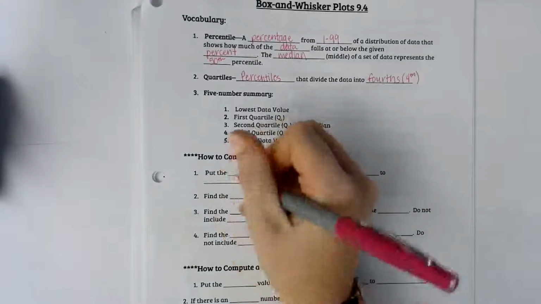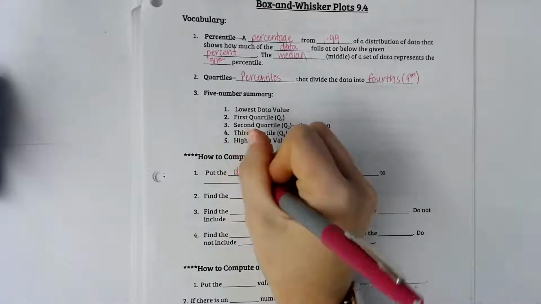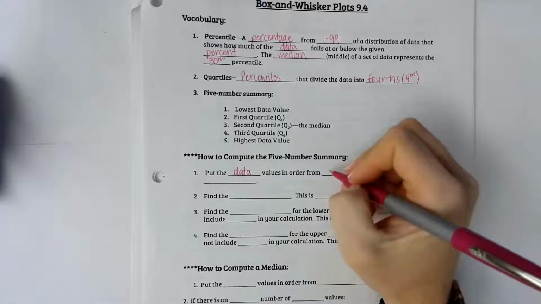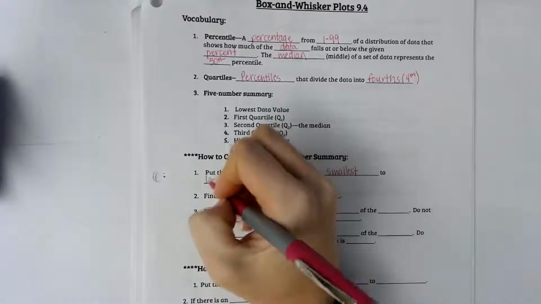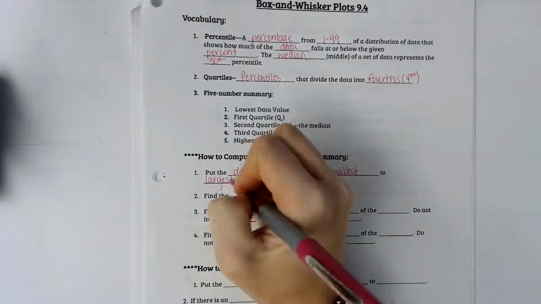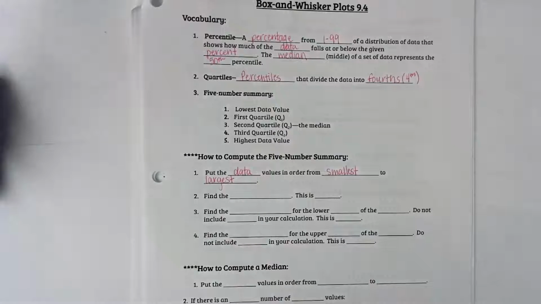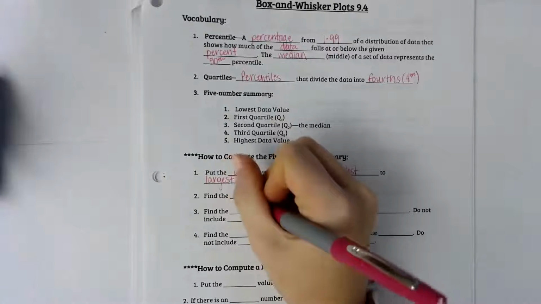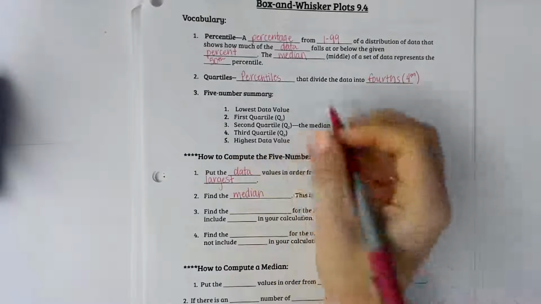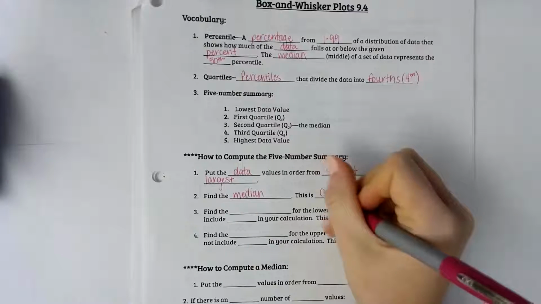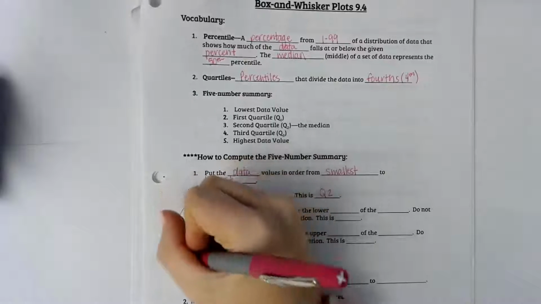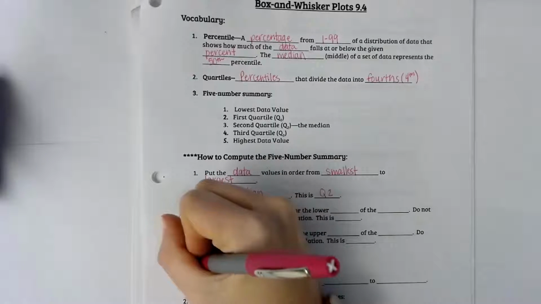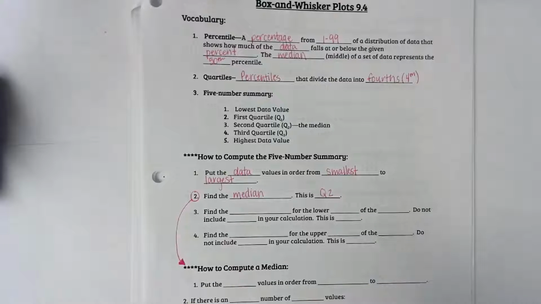You are going to want to put your data in order from smallest to largest. It just makes it easier to make sure that you have all the data that you need. Then you are going to find the median, and like above, that is your quartile 2. We'll talk about how to find that in a second.